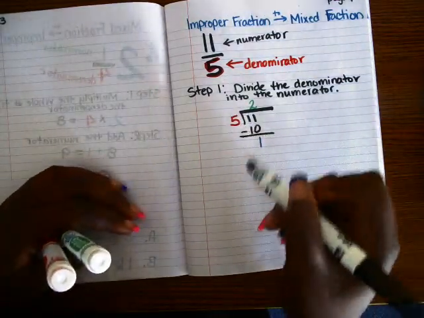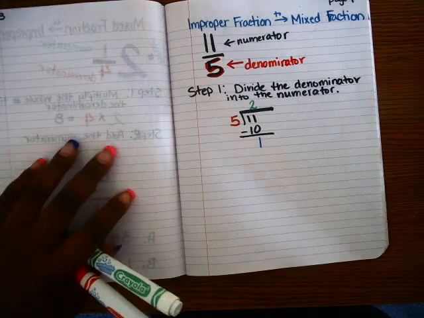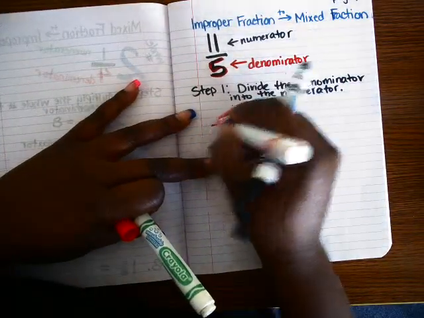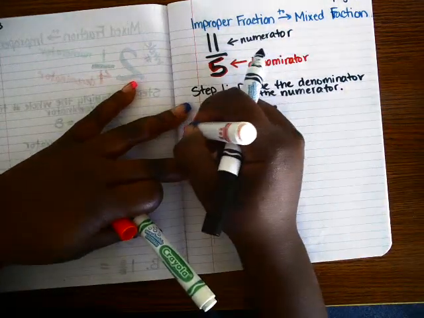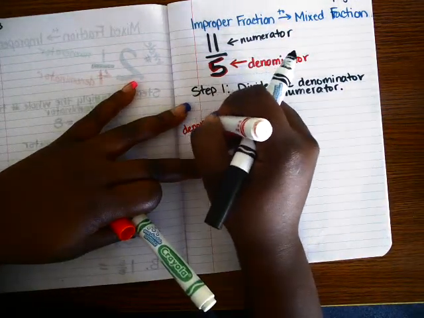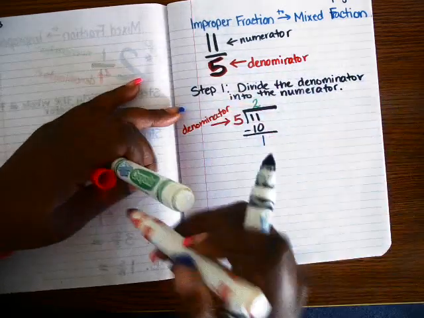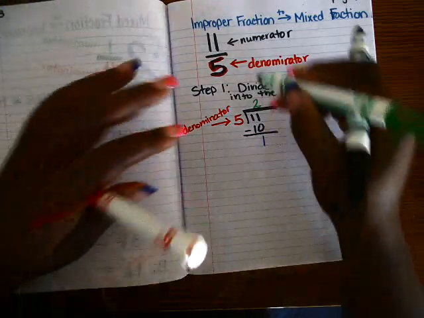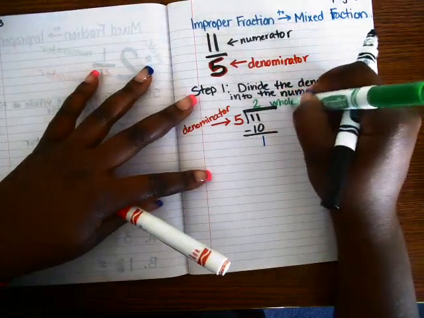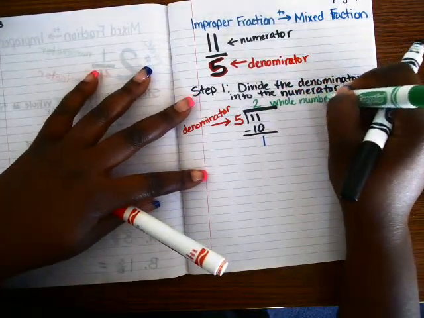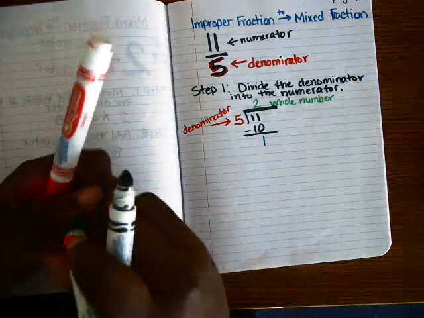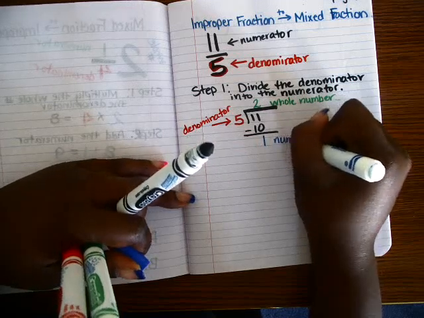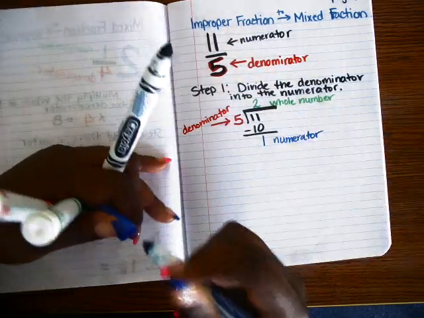So each one of these numbers that are in color stands for something. The 5, of course, is your denominator because the denominator never changes. It always stays the same. The green is your whole number. And the blue, which is the bottom part here, this is your numerator. Always what's left over is your numerator.